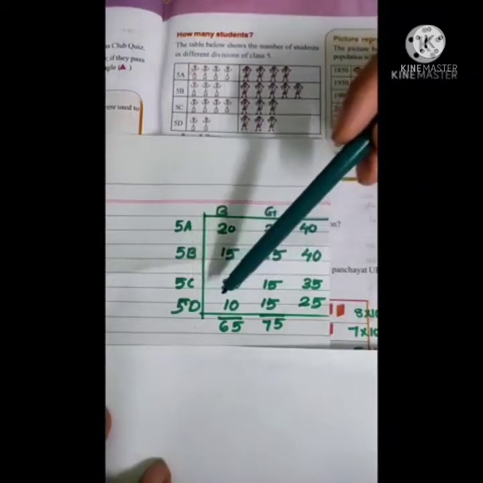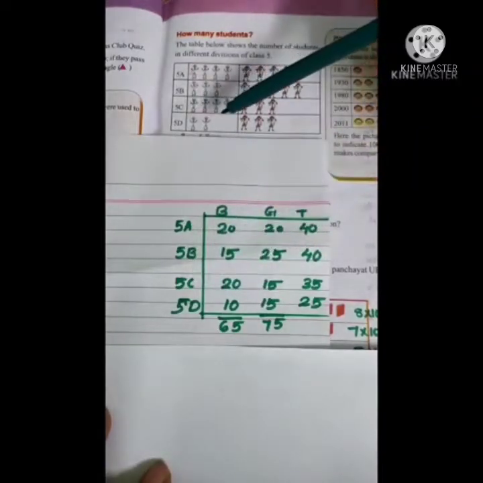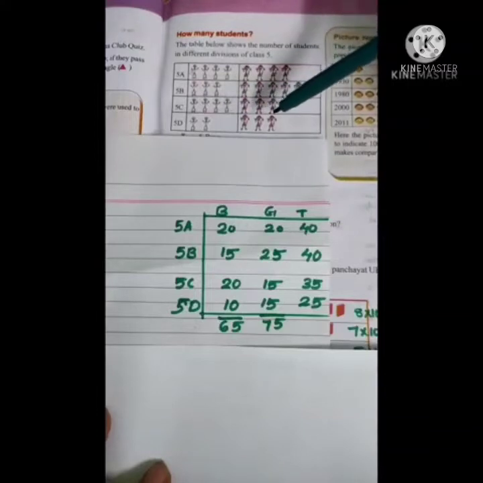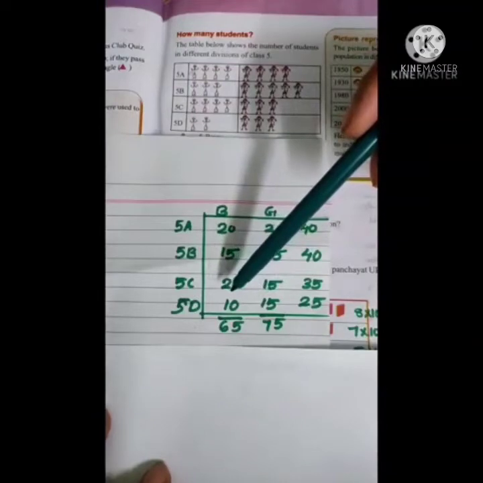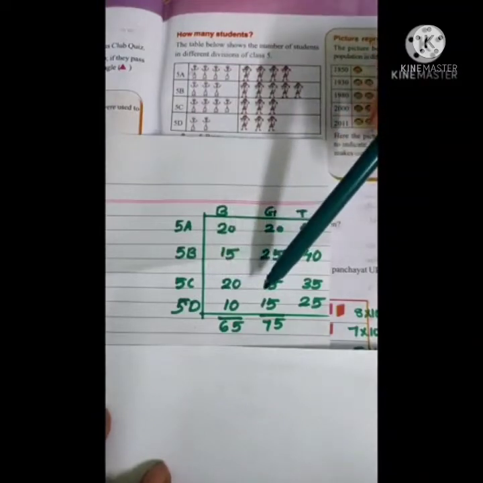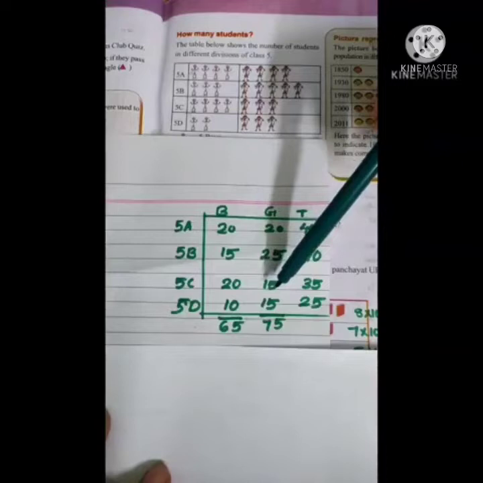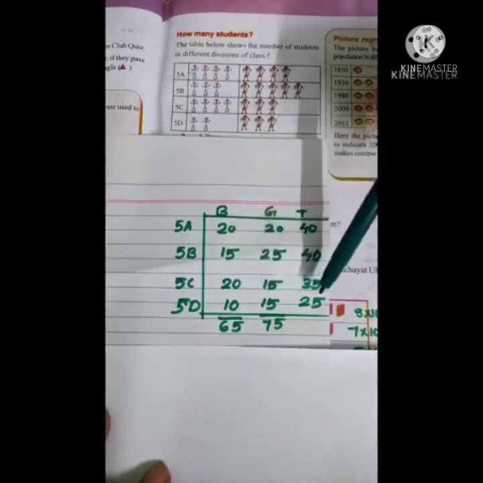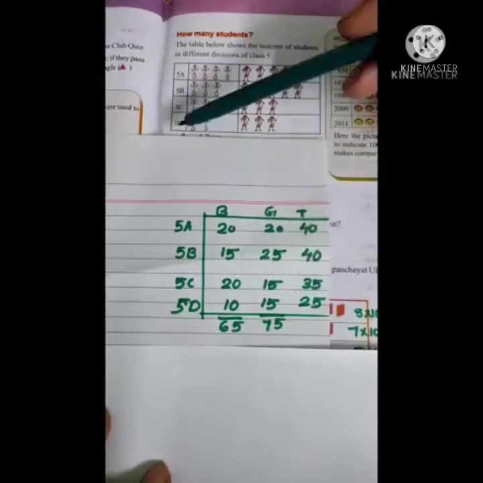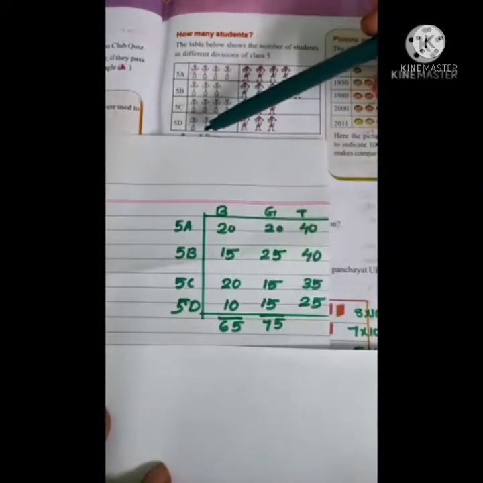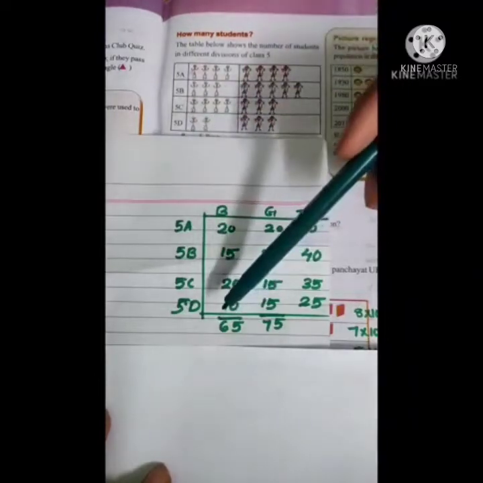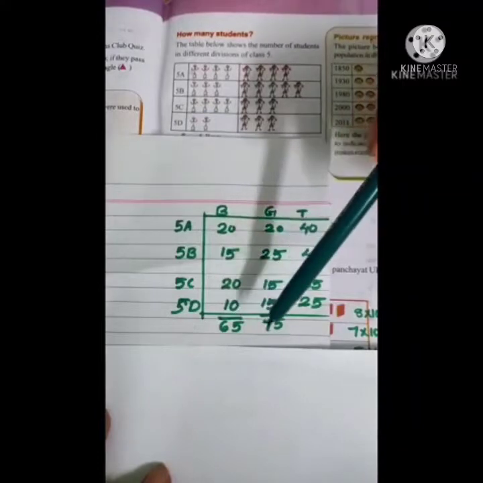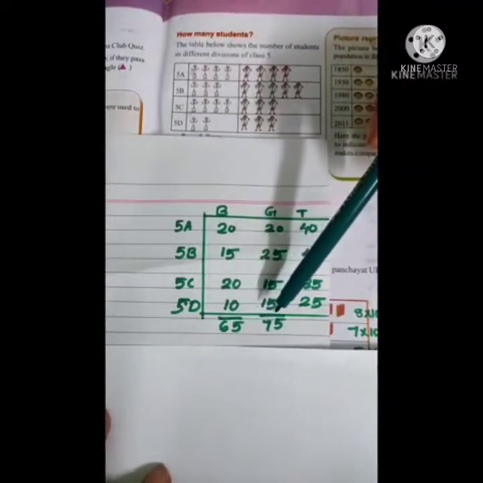Then what about 5C? There are 4 pictures of boys and 3 pictures of girls. So, the total number of boys will be 4 into 5, that is equal to 20, and the girls will be 3 into 5 equal to 15. So, the total number of students in 5C will be 20 plus 15, that is equal to 35. And in 5D, 2 pictures of boys and 3 pictures of girls. So, the total number of boys will be 2 into 5 equal to 10, and the girls will be 3 into 5 equal to 15.